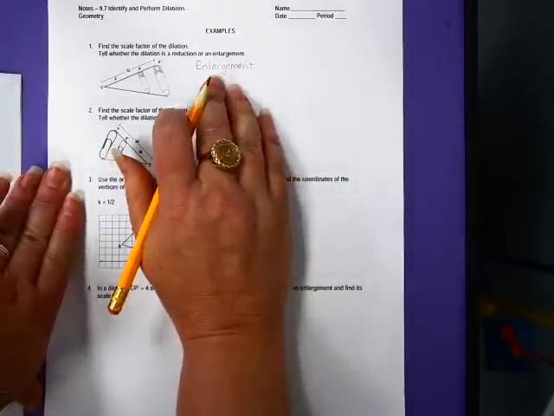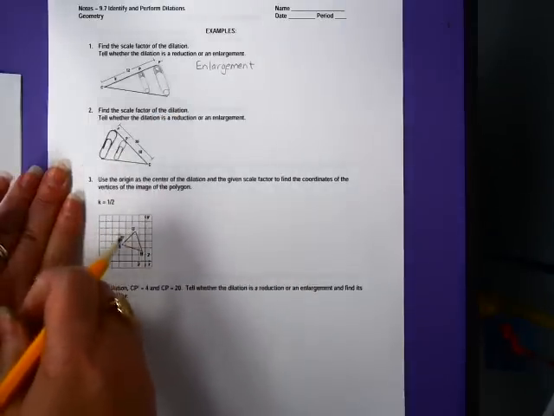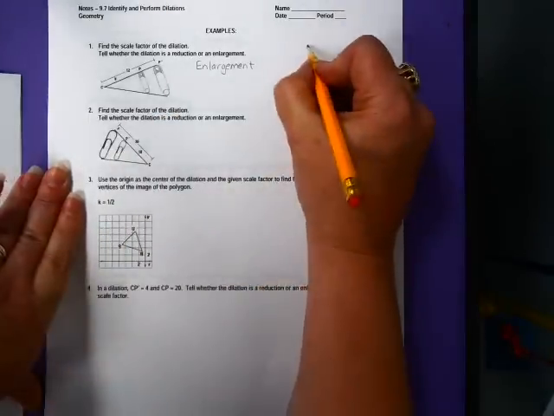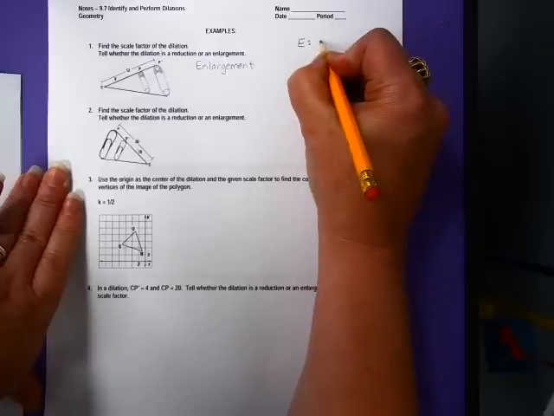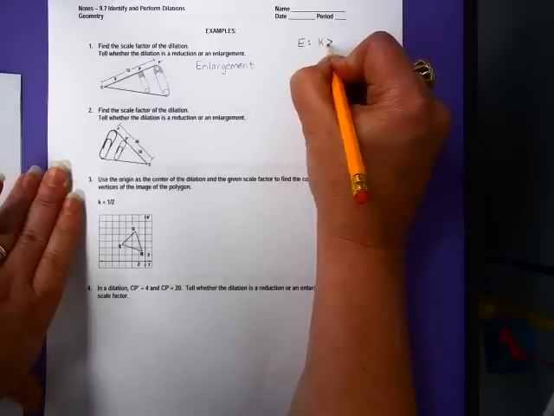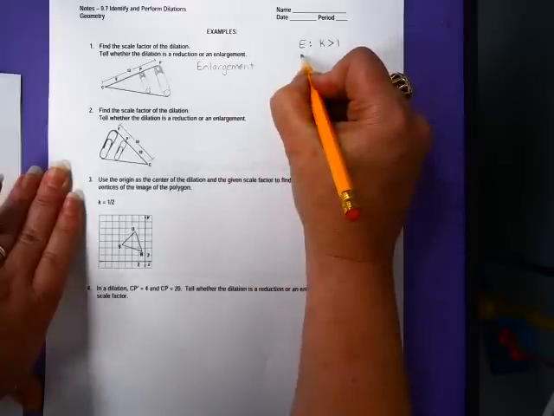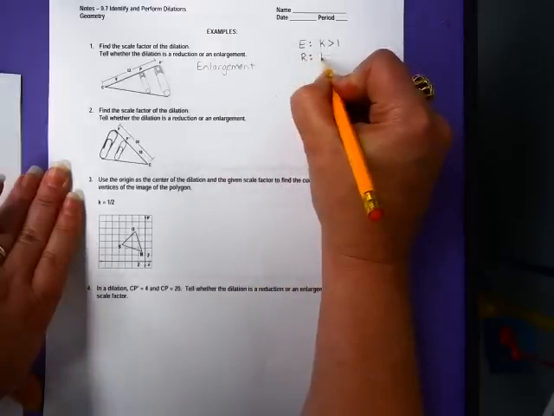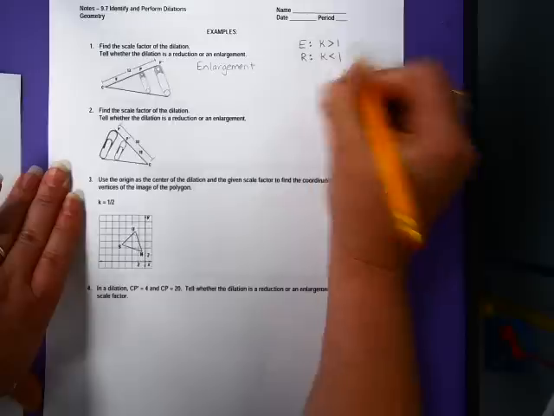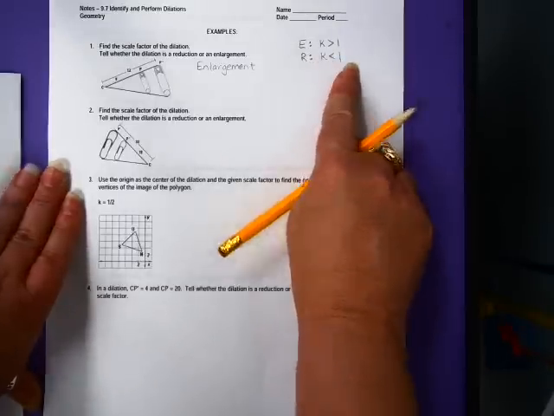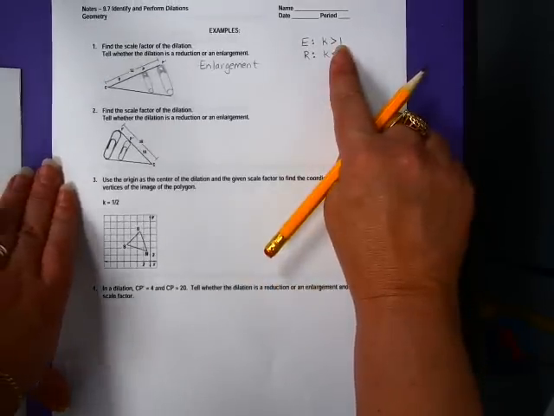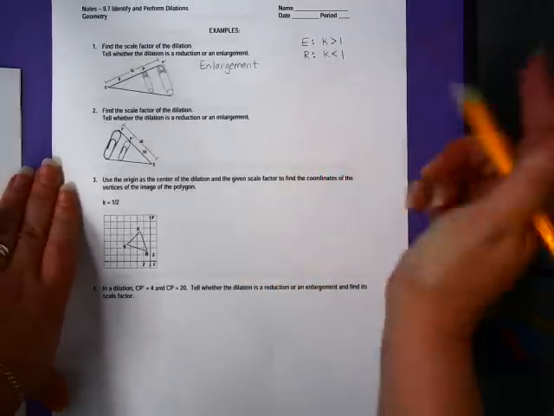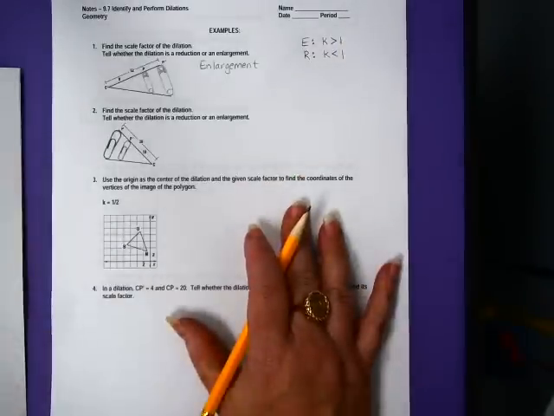Okay, so when you have an enlargement, your scale factor K has to be greater than 1. When you have a reduction, your scale factor K is less than 1. So think about this as being a fraction, and this as being a whole number, or it could be a mixed number or an improper fraction.